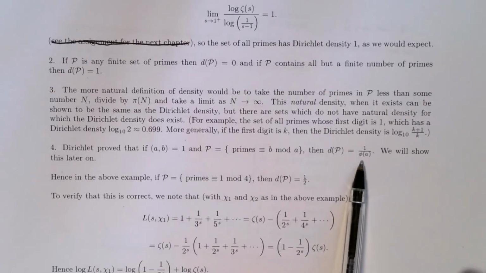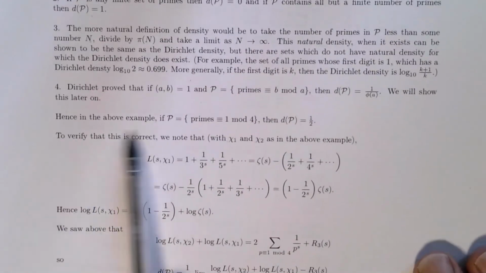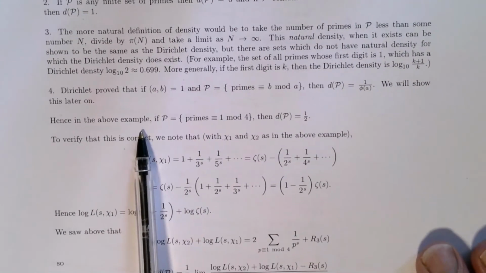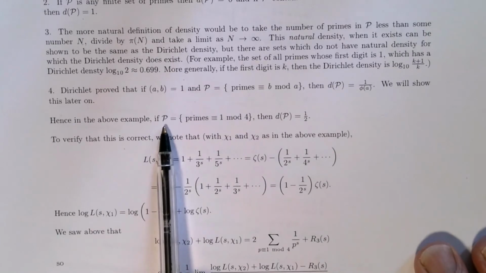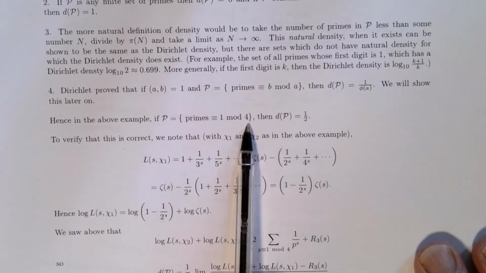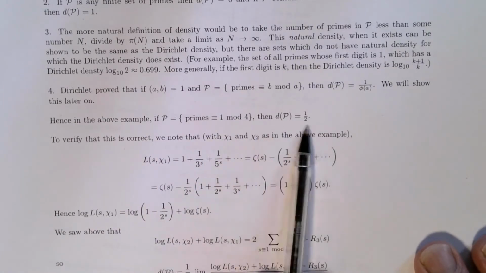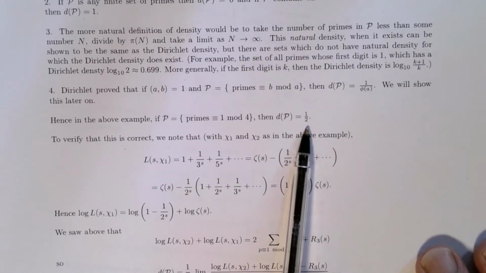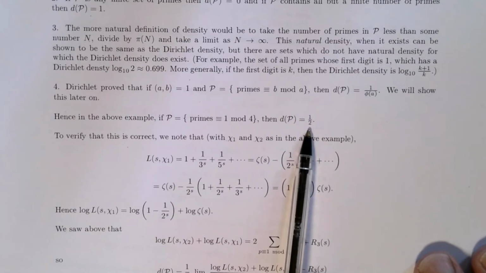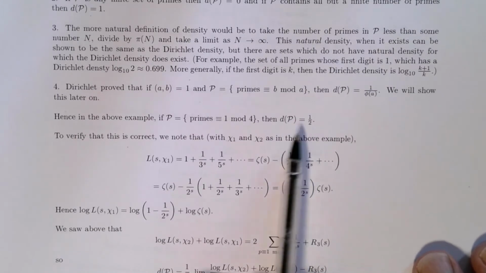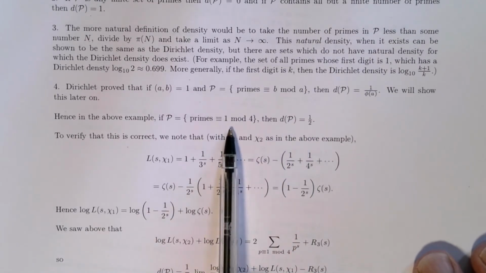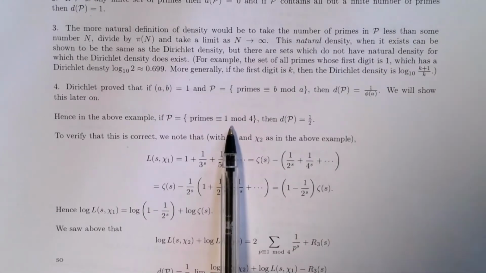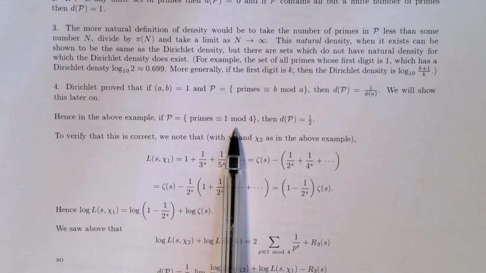Just as an example, if we look at the example we did above, where we're looking at the primes congruent to 1 mod 4, so if we take P as the set of primes 1 mod 4, then we'll see that the Dirichlet density is, as you might expect, a half. You might naively and correctly feel that half the primes are 1 mod 4 primes and half the primes are minus 1 mod 4 primes, and that we will see is indeed the case.